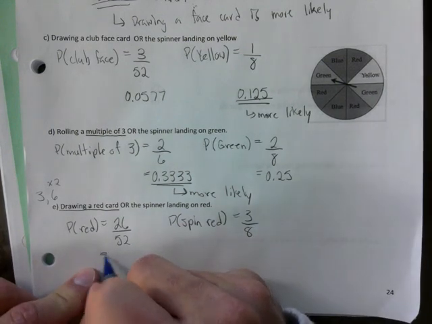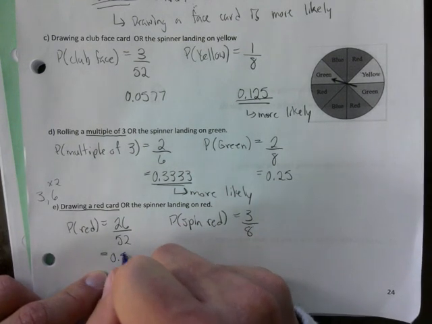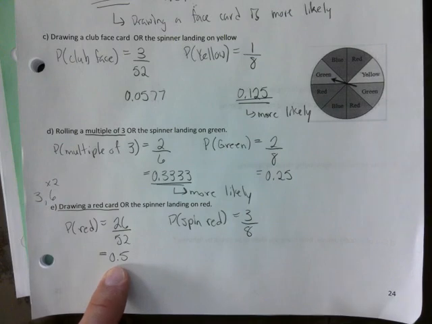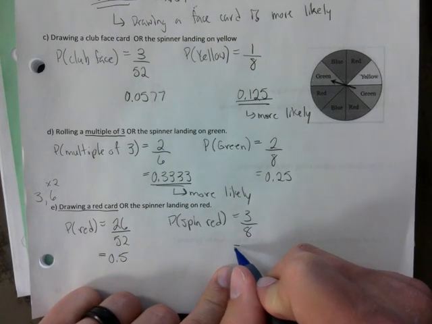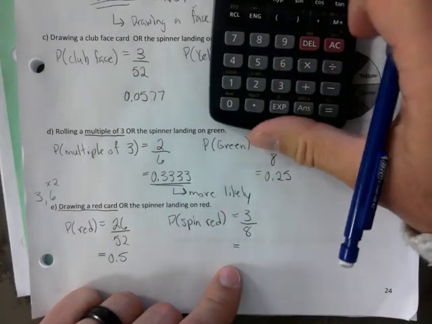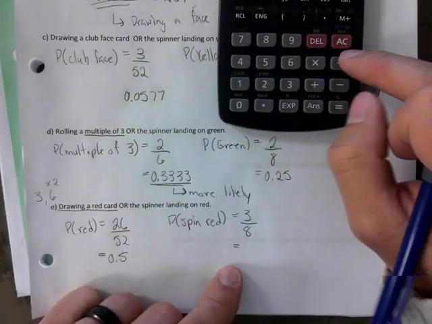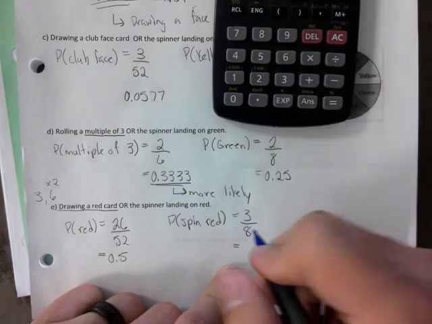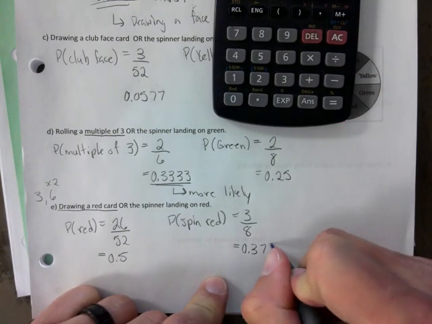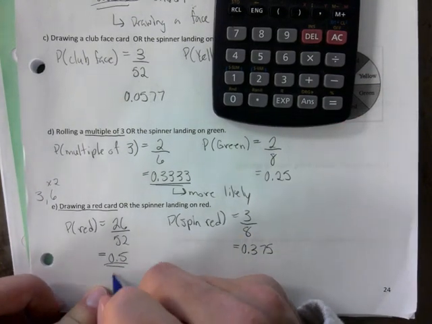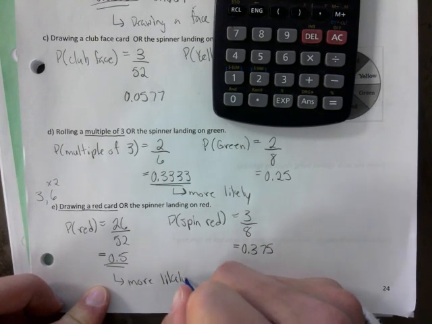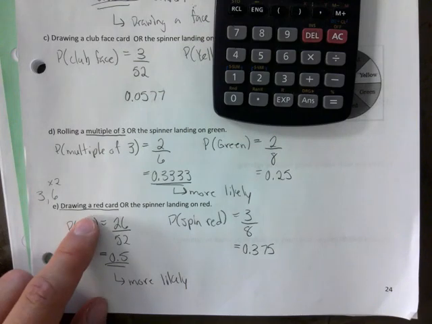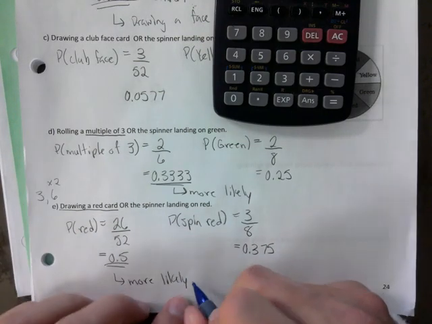Right, so this, if we plug it in to our calculator, is actually 0.5, right? And we know that this is less than 0.5, but if you didn't see that, do 3 divided by 8, right? That gives us 0.375. So this is more likely, right? So drawing a red card is more likely.